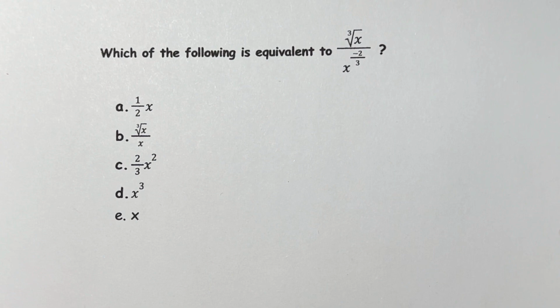Let's take a look at our problem. It says, which of the following is equivalent to the cubed root of x divided by x to the negative 2/3? So we're looking at the answers and thinking, what can I throw out? If you have absolutely no idea how to do the problem, the first thing I would look at is letters A and C. See how A has a 1/2 and C has a 2/3?